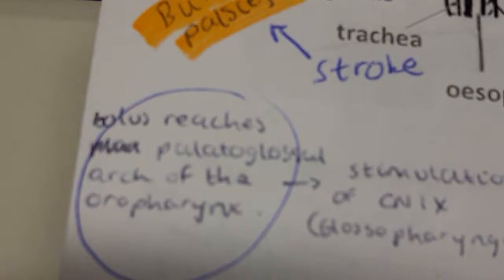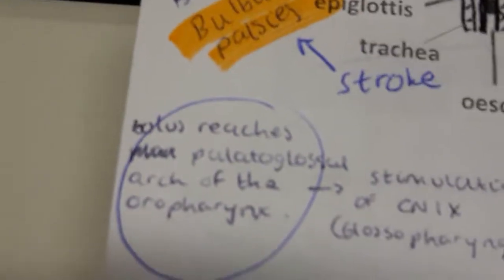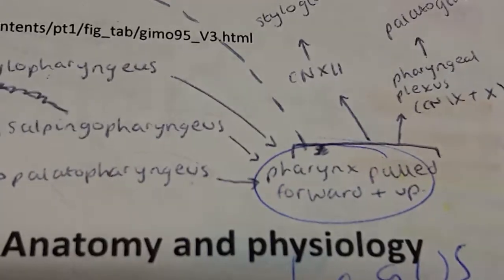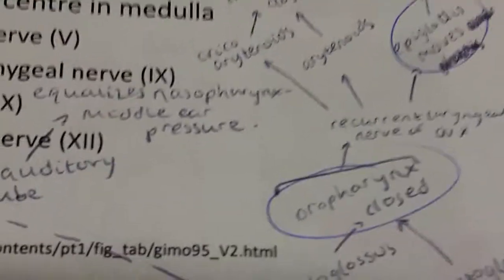So what have we done so far? Well, the food is moved from the back of the mouth. It's reached the back of the mouth. You've closed the nasopharynx. You've pulled the pharynx forwards and upwards, and you've closed off the oropharynx.